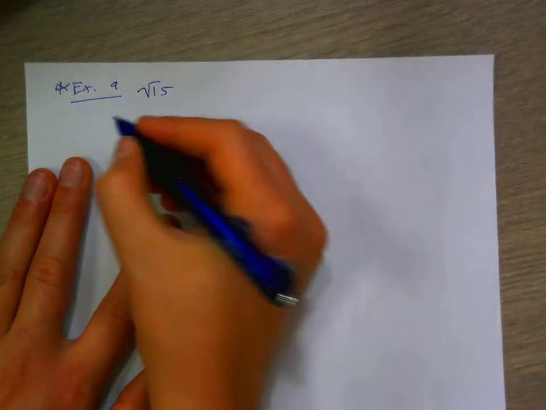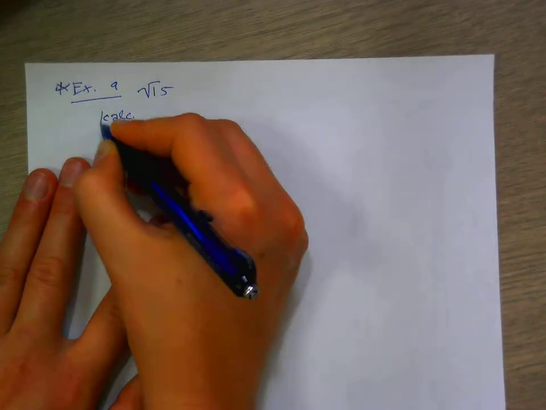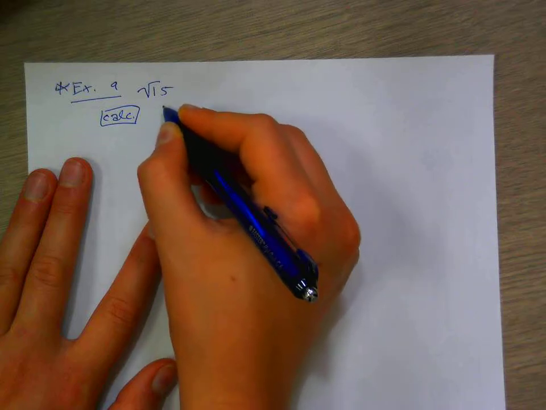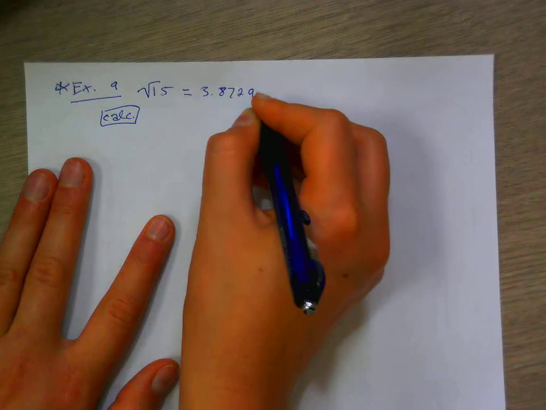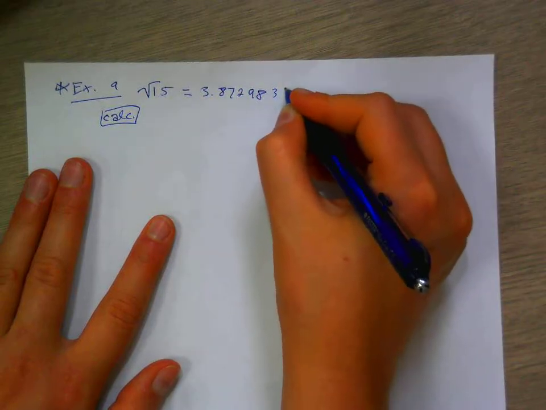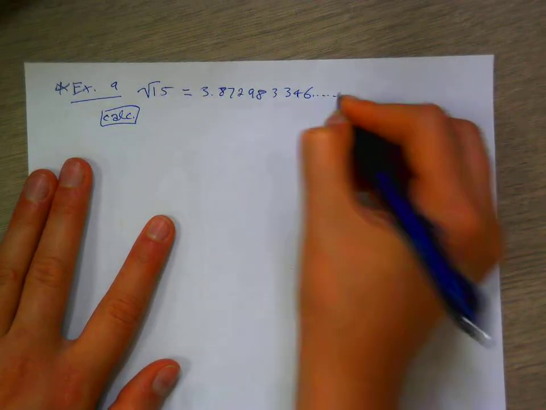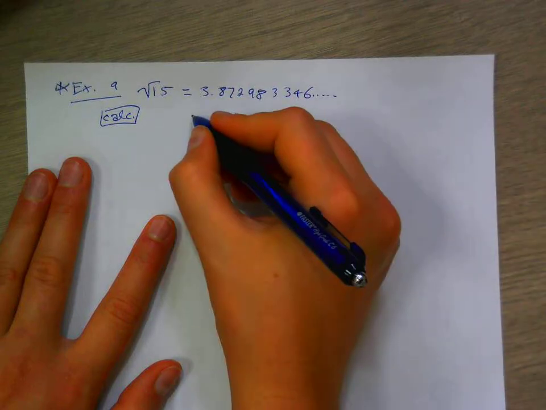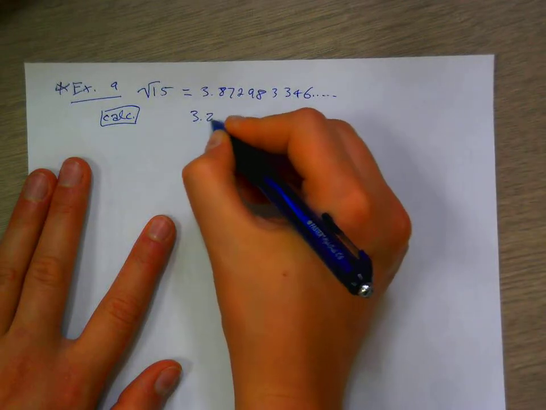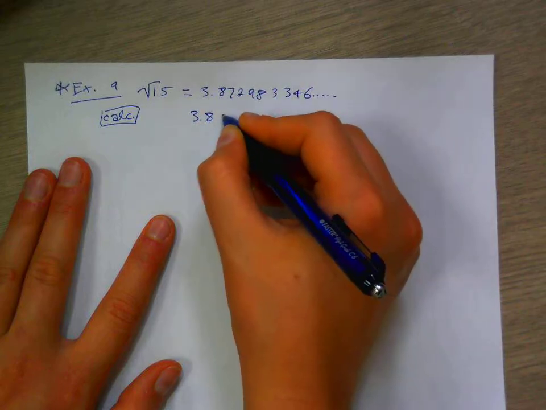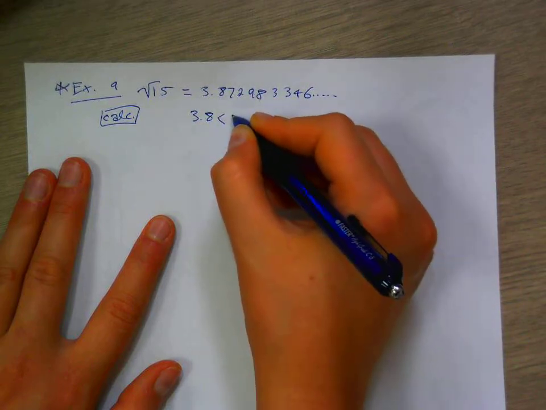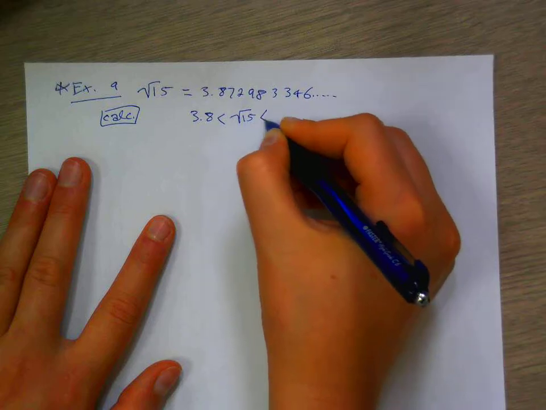But put that in the calculator, and you get 3.872983346. So we know that it lies between 3.8. Okay, it's bigger than 3.8, but it's smaller than 3.9.